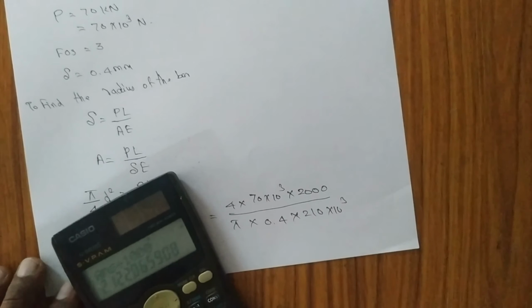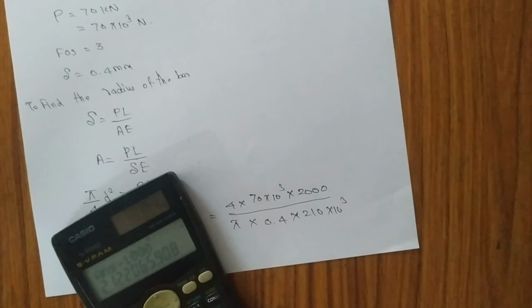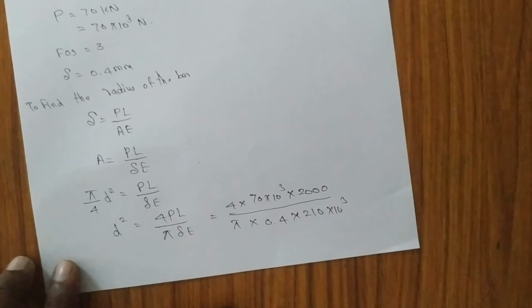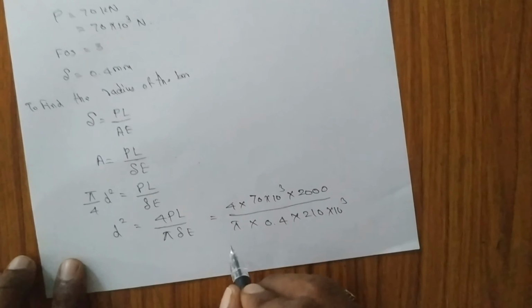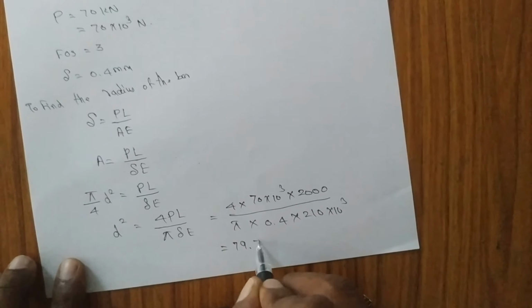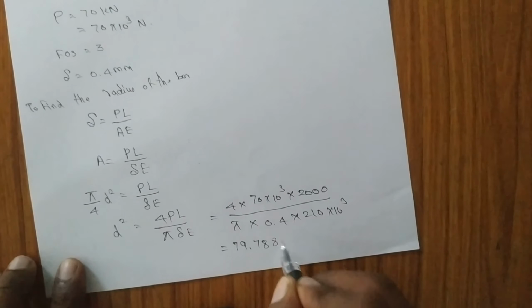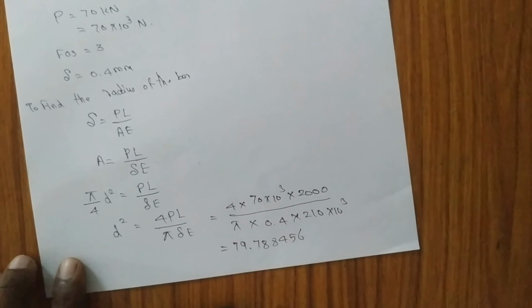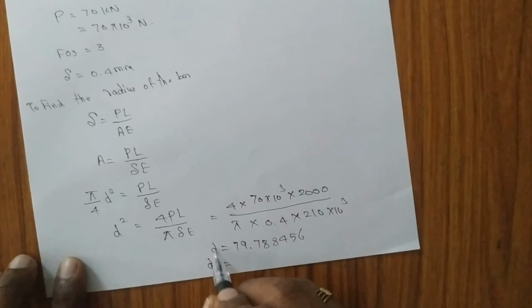So we have the value of diameter square equal to 79.788456. If you take the root of this value, you will get the diameter.